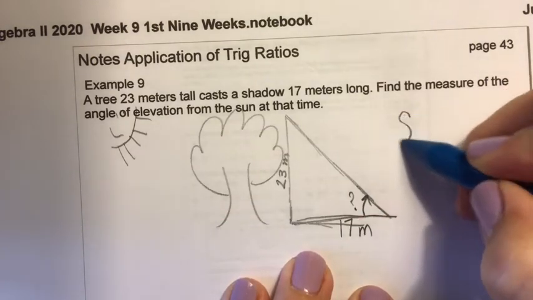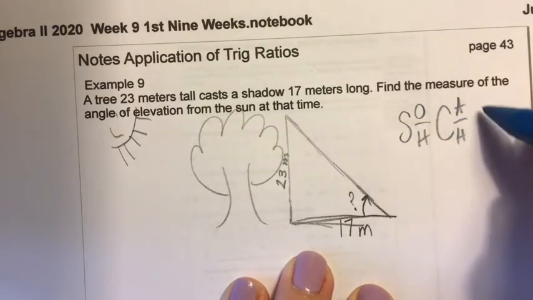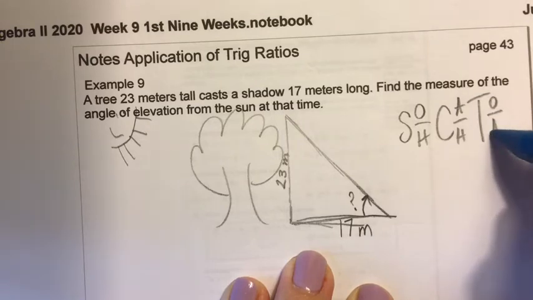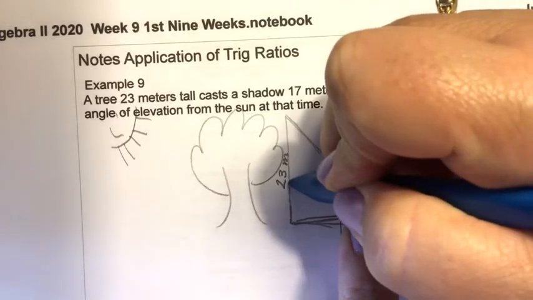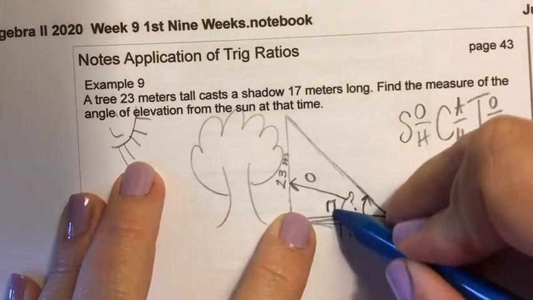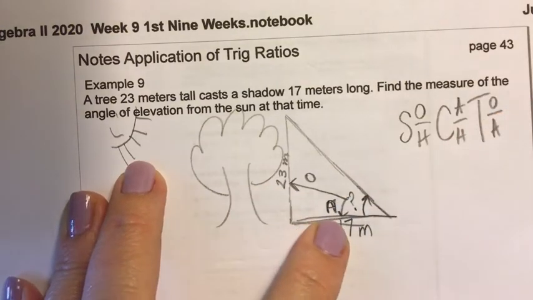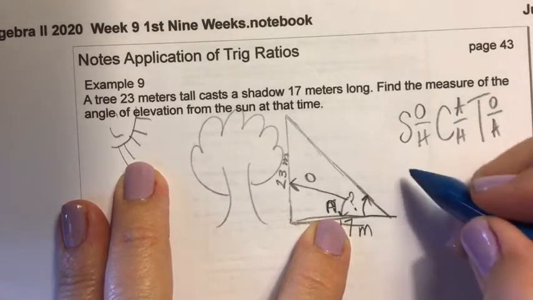Let's think about which trig ratio I need to use. From this angle that I don't know that I want to find, what do I know? I know that the opposite side is 23. I know the adjacent side is 17. Opposite over adjacent.